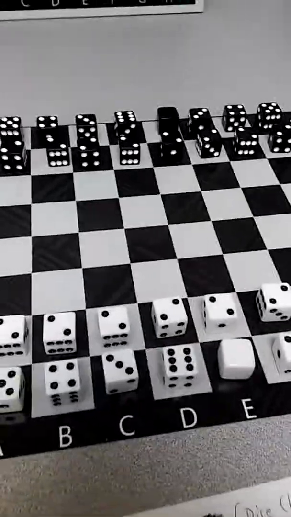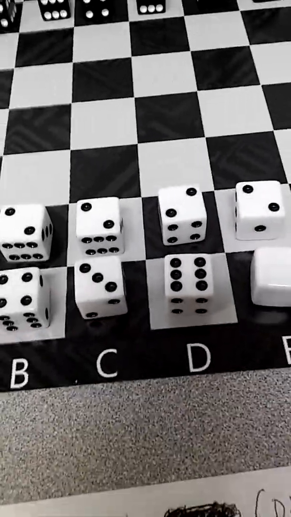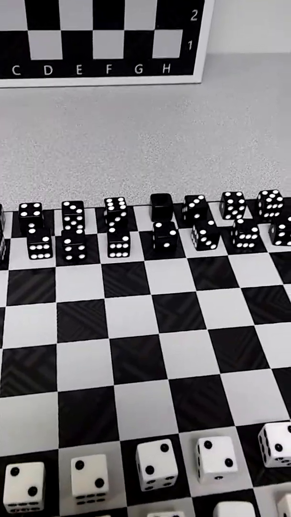I guess I didn't have her zoomed all the way out. I can zoom in to see an individual piece and zoom out. But I didn't have her all zoomed out. Okay, so now it's zoomed out.